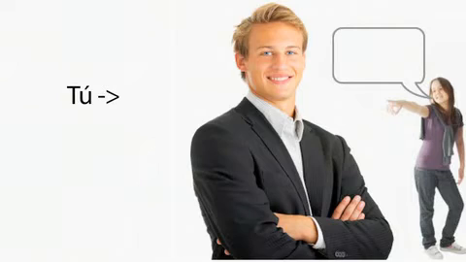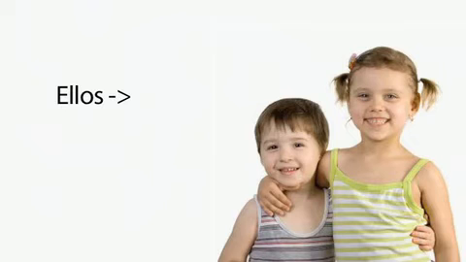Lo. And ¿qué es el pronombre para el objeto directo para tú? Te. ¿Y qué es el pronombre para ellos?